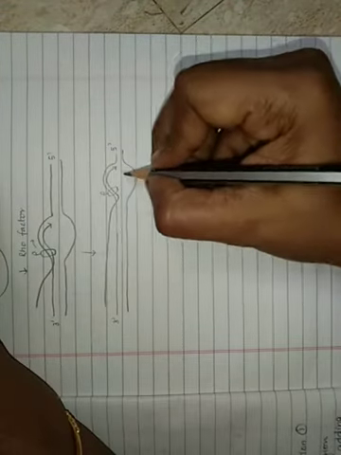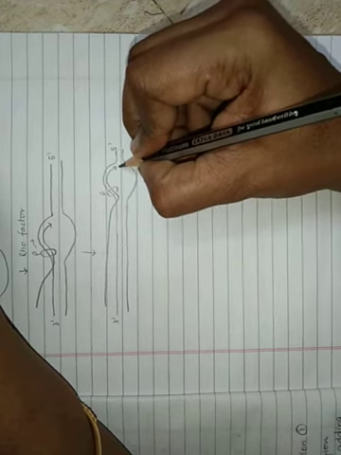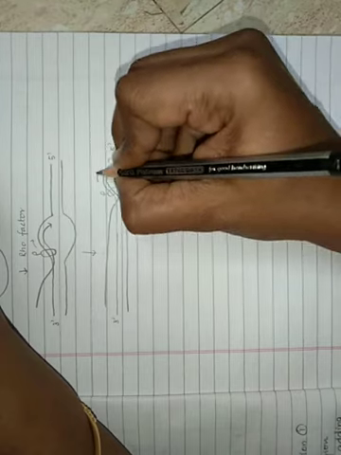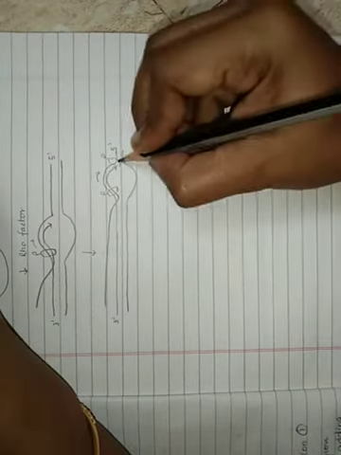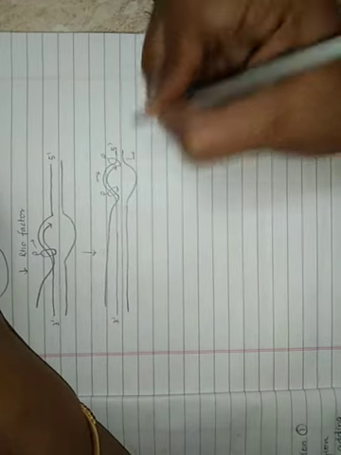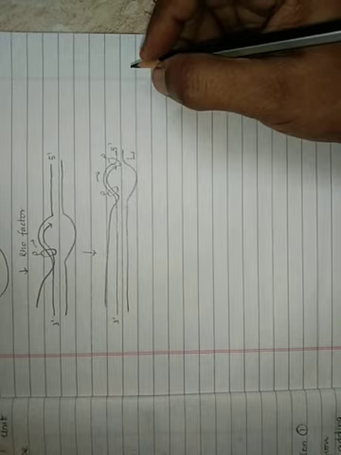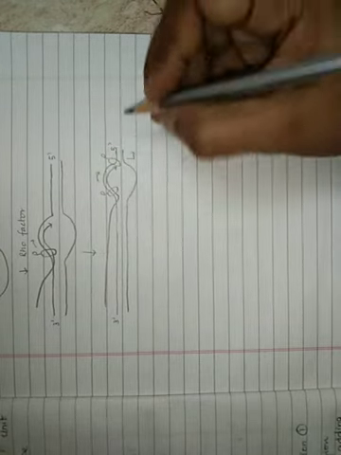And finally, if suppose the RNA polymerase now reaches this position, from here it is moving in this direction, and it reaches this position at this point. If suppose a terminator region is present, we know the terminator region is going to be identified by the rho factor along with RNA polymerase.